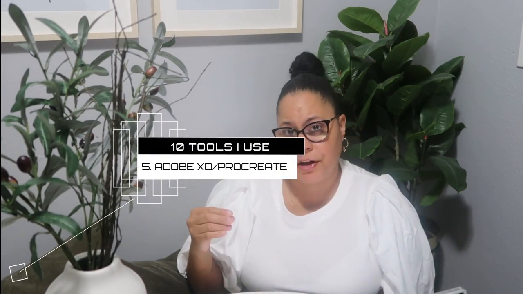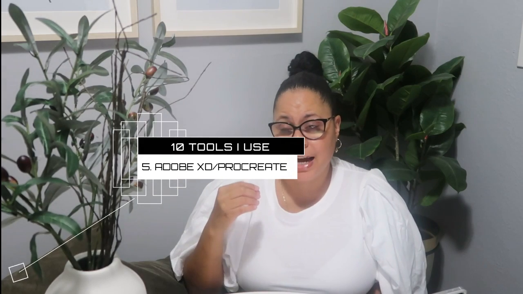My fifth tool that I use is going to be Adobe XD and Procreate. Again, remember I said I am dabbling. I wouldn't call myself a graphic designer just yet because I'm still learning so much, but I love typography. I love how fonts interact. I love images, imagery, photography. I love all types of art pretty much, because I do event design and interior design. And so Adobe XD, I'm still learning. It's a learning curve, but I love to play with typography.